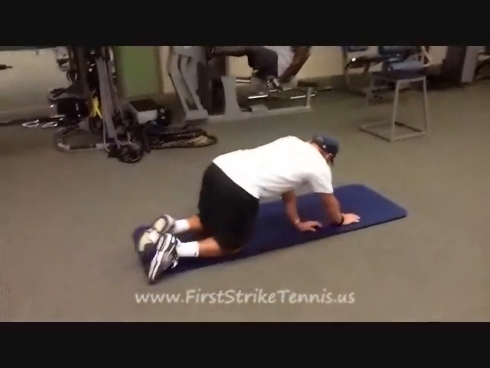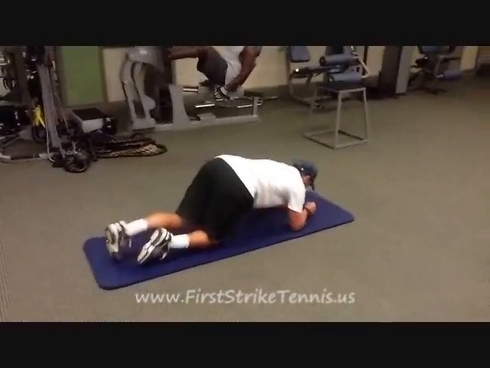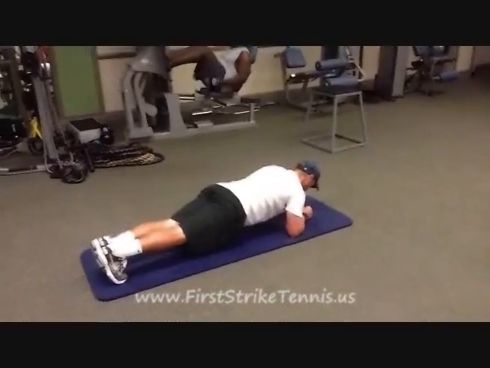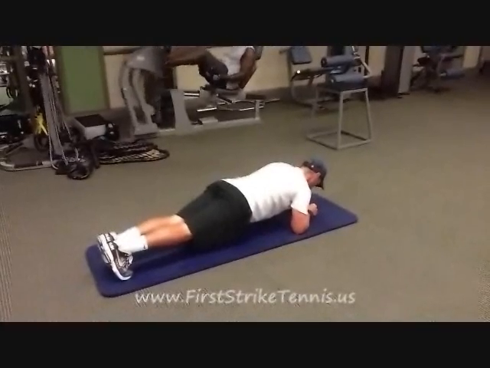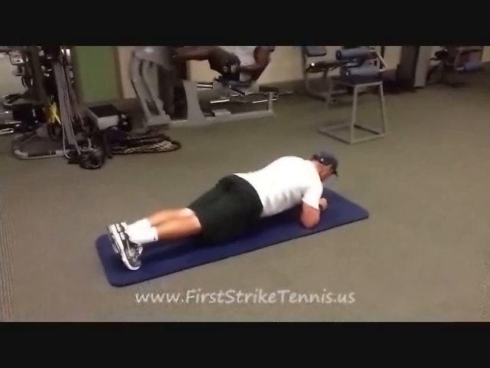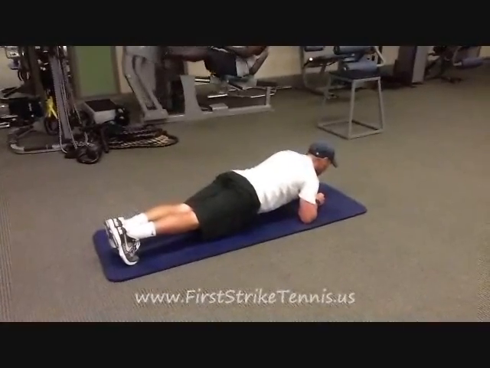And finally, we'll finish off with a bridge exercise. This is an excellent way not only to build strength but also stability. And you'll notice that I'm on my elbows and forearms and the tops of my toes, and I'm keeping a nice straight posture with my butt down and my back nice and straight.